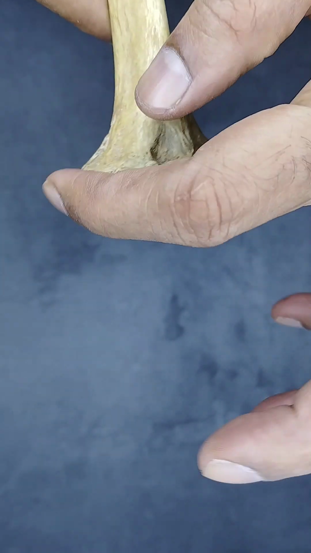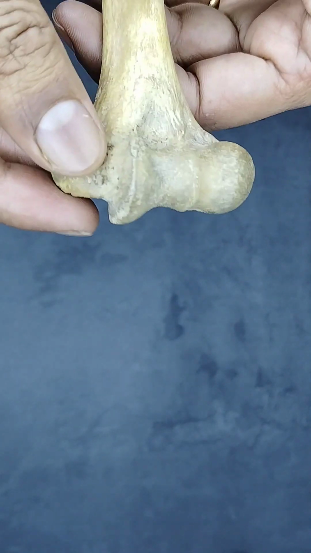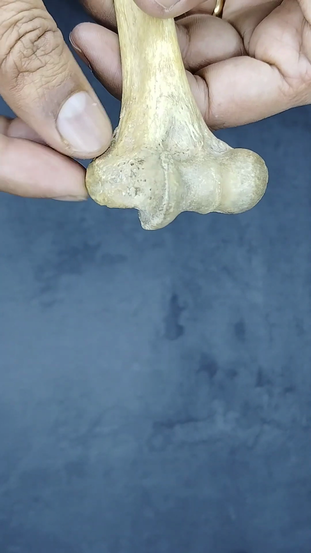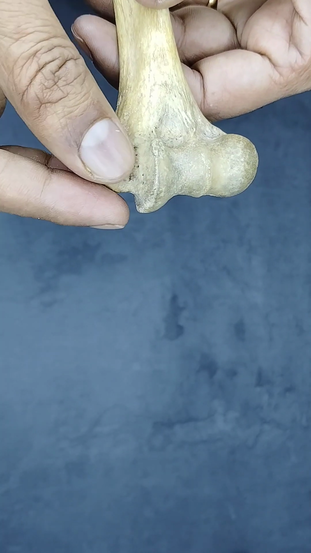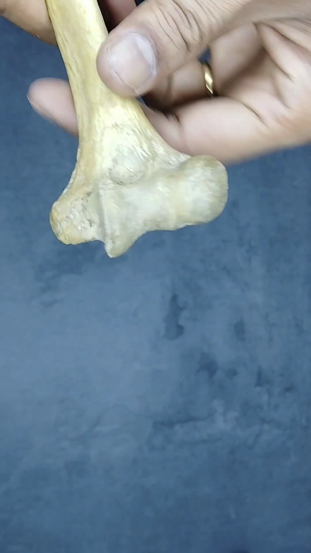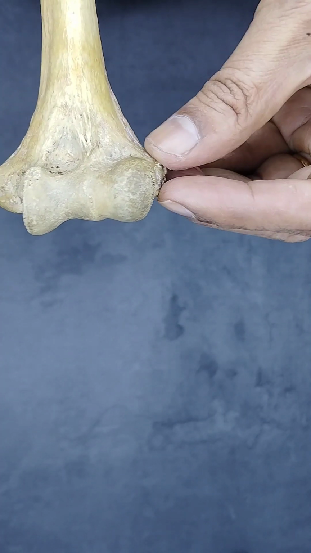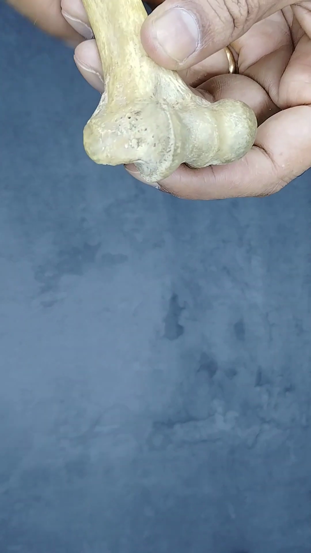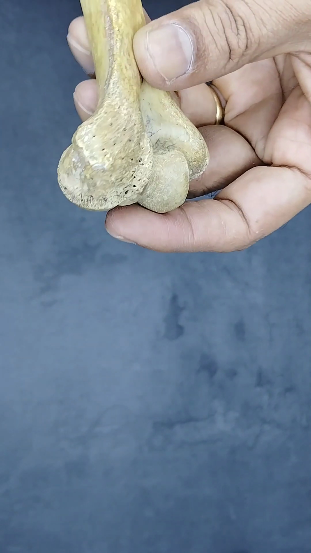Okay, these two lateral and medial condyles provide origin to the muscles of the forearm. Suppose you take the medial condyle, it provides a common origin for the flexor group of muscles of the forearm. Then the lateral condyle provides a common origin for the extensor group of muscles. Okay, so these are the two most important points.